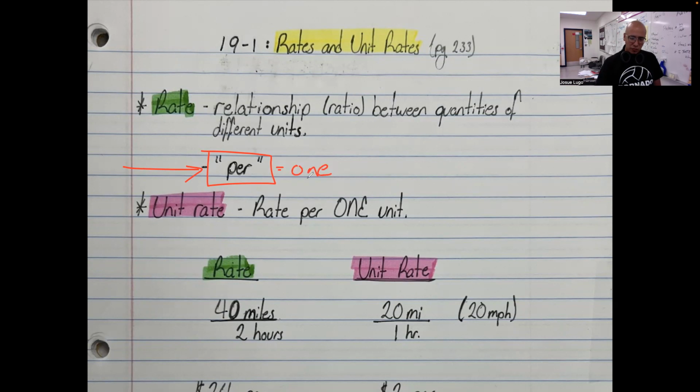One of what? Well, miles per hour is per 1 hour. Cost per apple would be the cost per 1 apple. Going back to the pizza analogy, slices per person would be slices for one person.